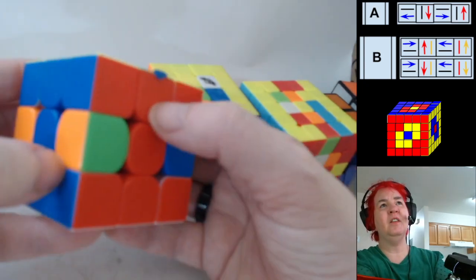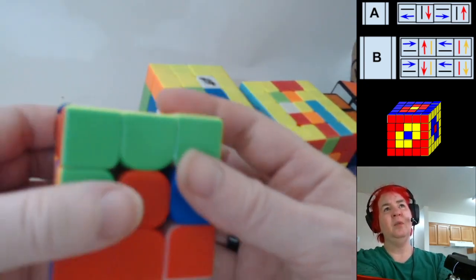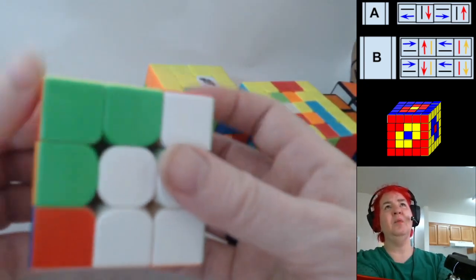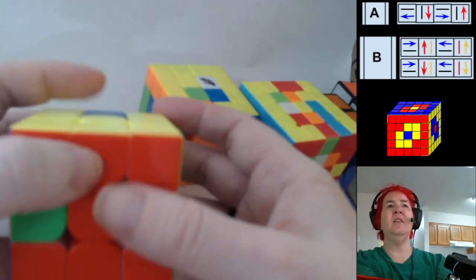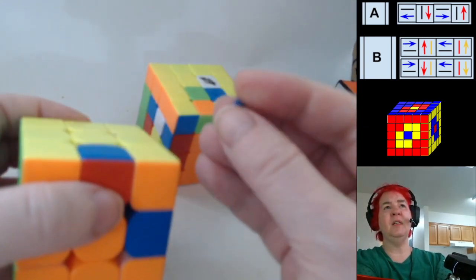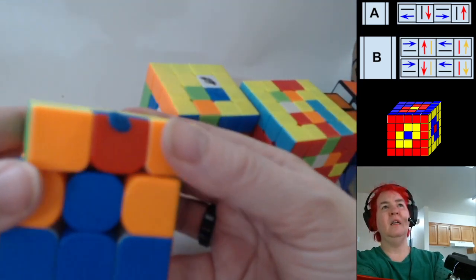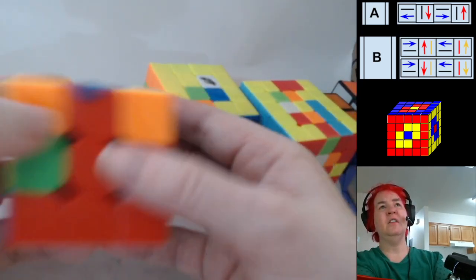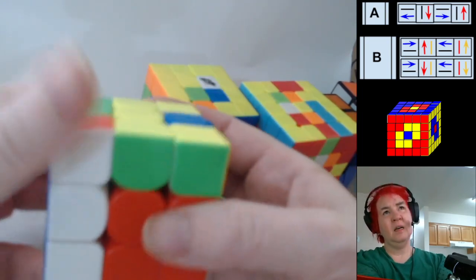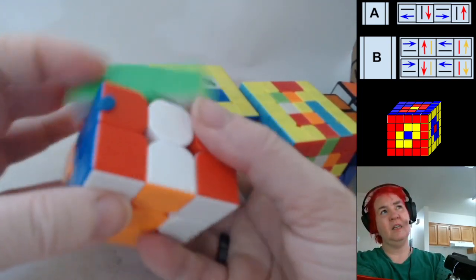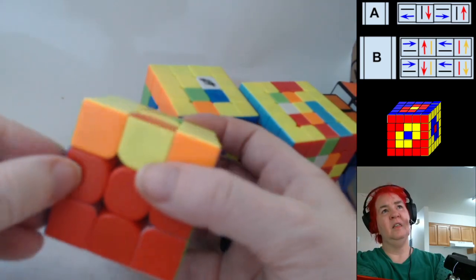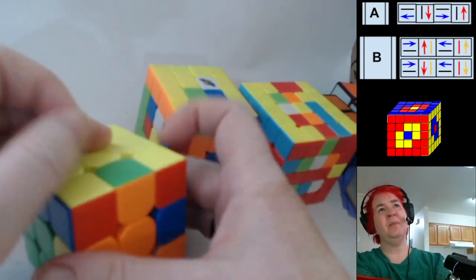Corners match the front. It's going in this direction. Away, up, in, up, away, down, in, down. And we're just placing pieces one at a time. Corners match the front. It's going in the blue direction. Up, up, down, down. Okay. Find another piece on top that's not yellow.